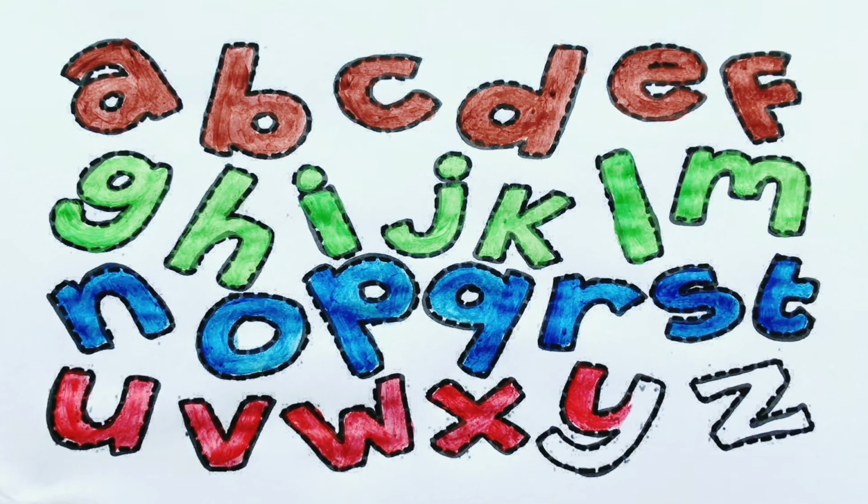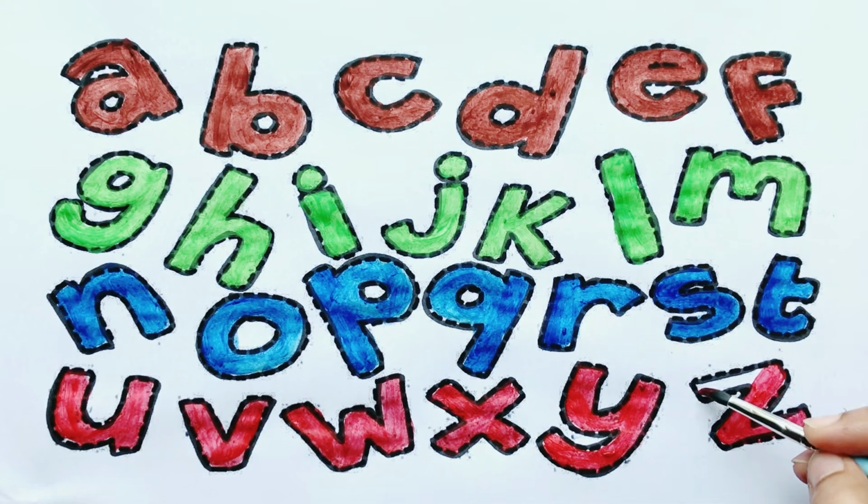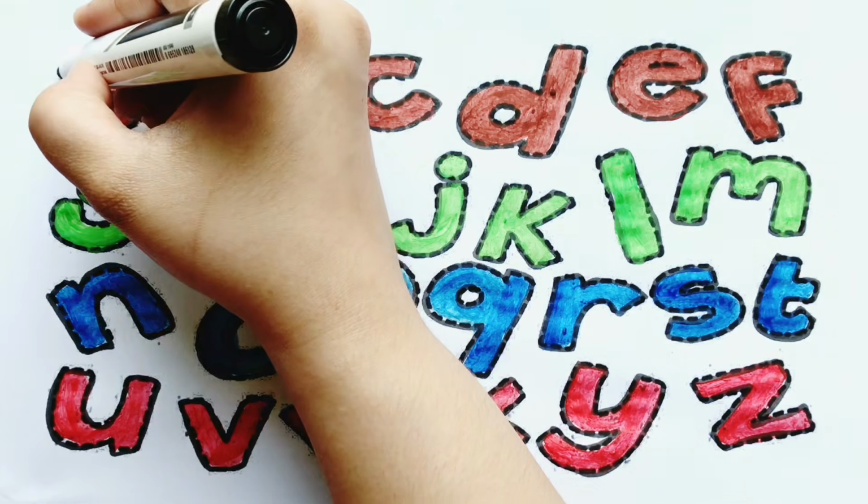1, 2, 3, let's go. A, B, C, count the rhythm and 1, 2, 3, we're singing all together. And Z for zebra. A, B, C, count the rhythm and 1, 2, 3, we're singing all together.